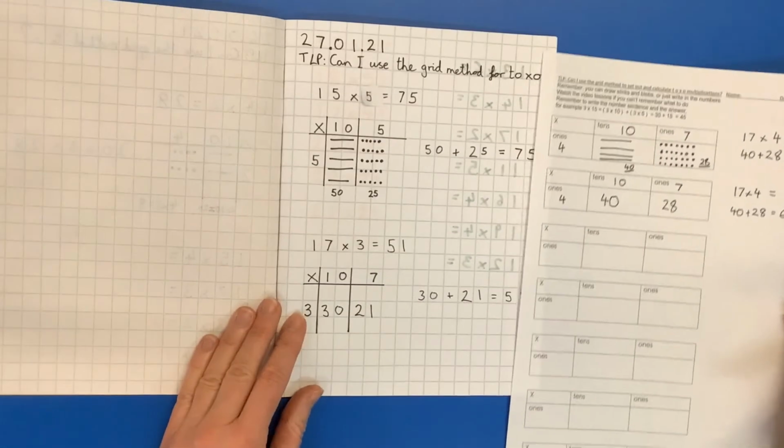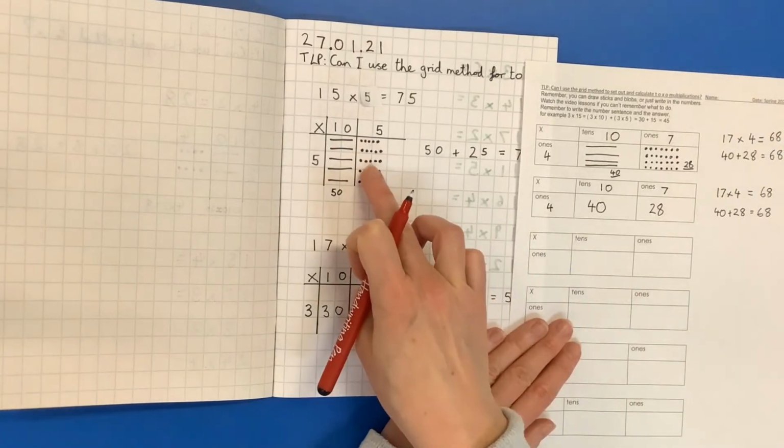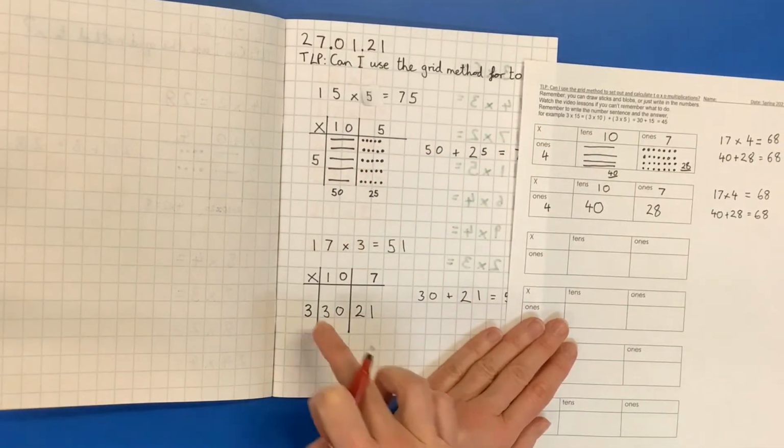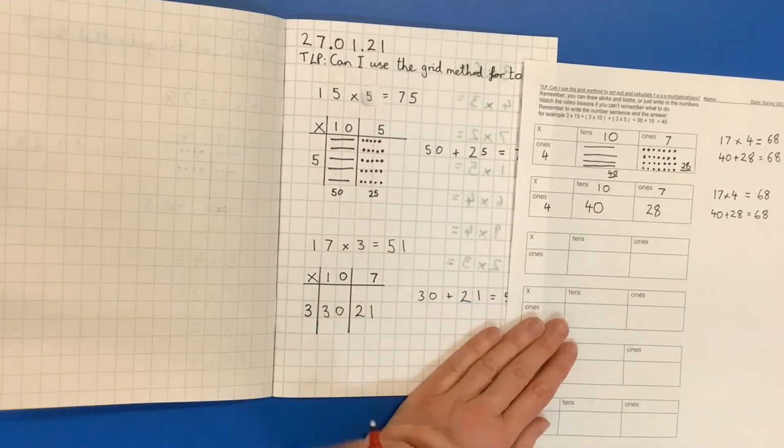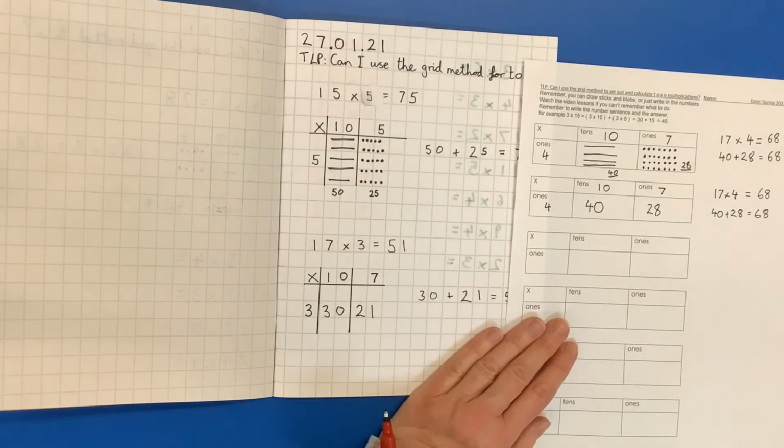So 2 methods for you to choose there. You could draw out your tens and ones, or you can go straight to solving the number sentences. It's totally up to you.